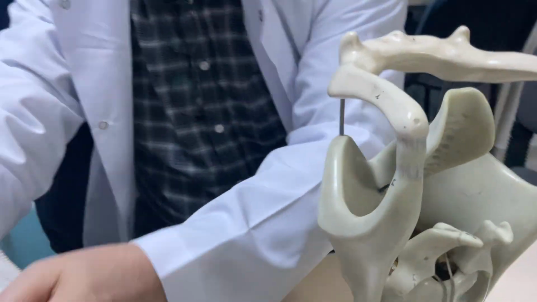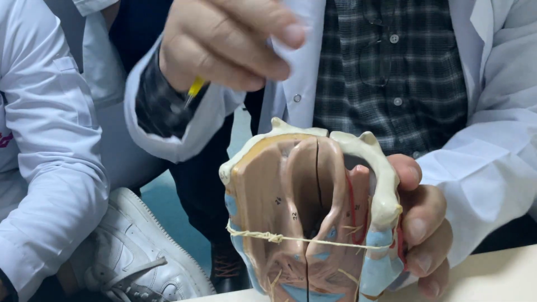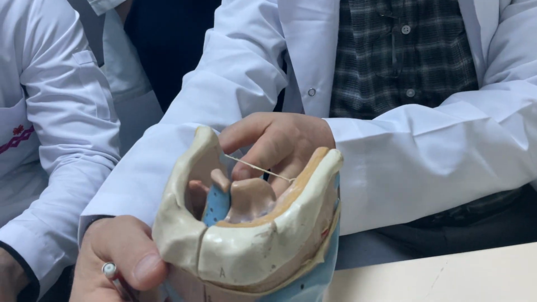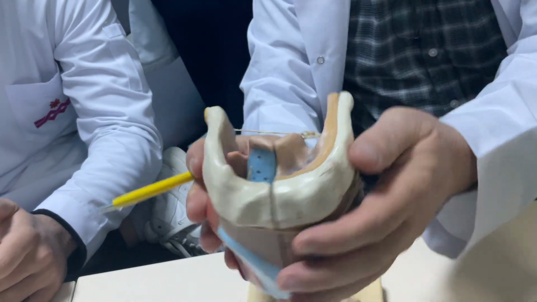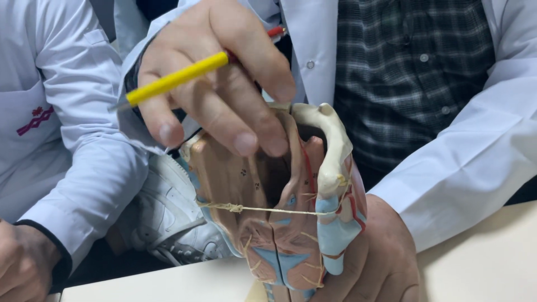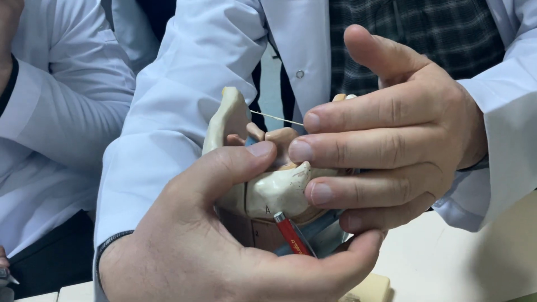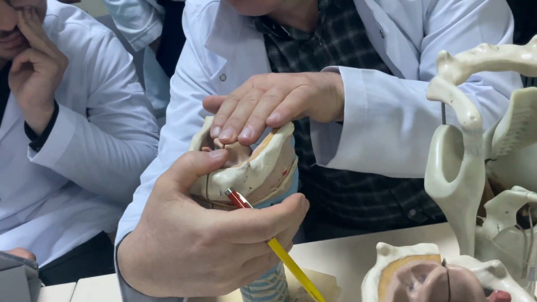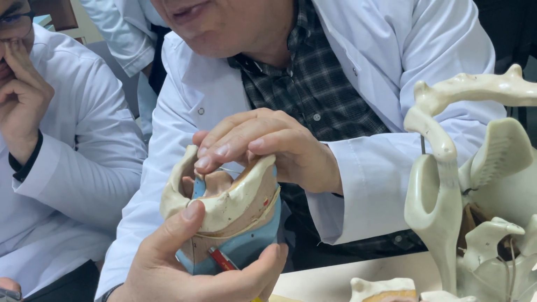And again, this is the epiglottis. Here is the anterior surface of the epiglottis. Here is the posterior surface of the epiglottis. Here is the tongue. So it is located posterior and superior to the root of the tongue. That's why it's called the epiglottis.